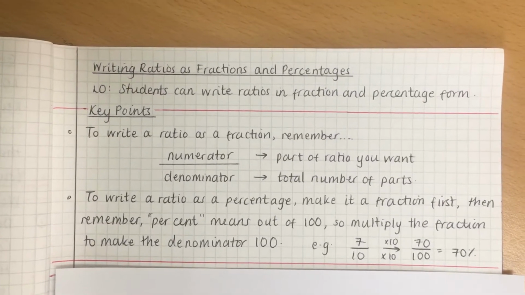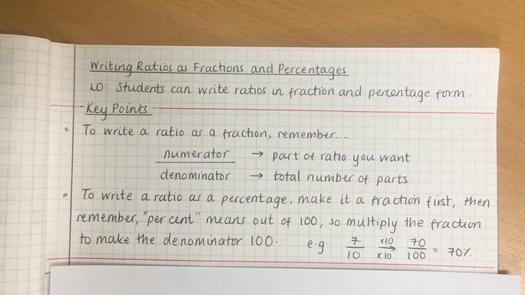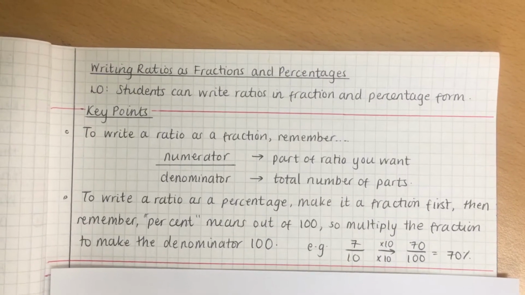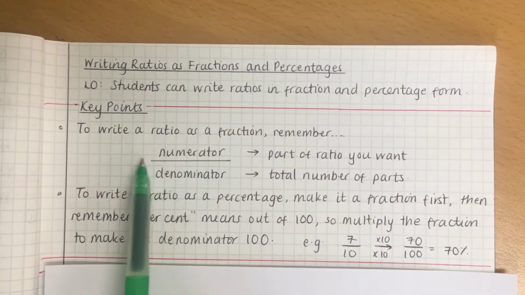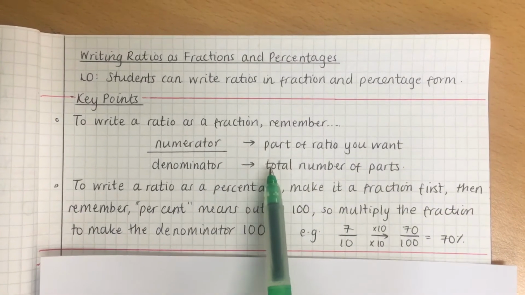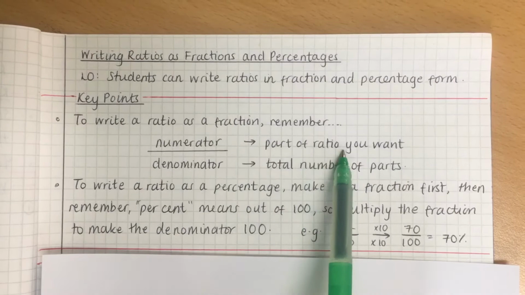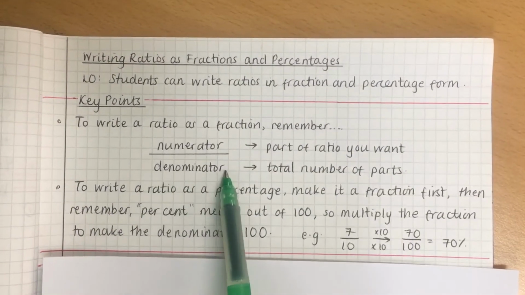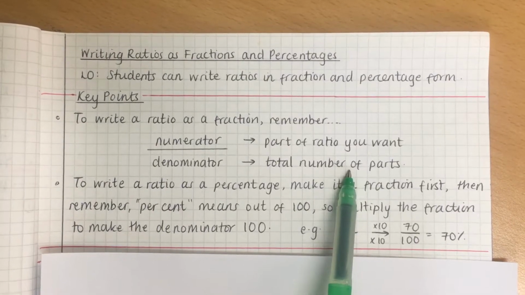Okay, so in this video we're going to have a look at how you would rewrite ratios as fractions and as percentages. Now, don't forget, a fraction is made up of two parts: the numerator, which is the top number, and the denominator, which is the bottom number. In terms of the ratio, the numerator is the part of the ratio that you want, and the denominator will be the total number of parts. You'll see what I mean in a second when we look at an example.